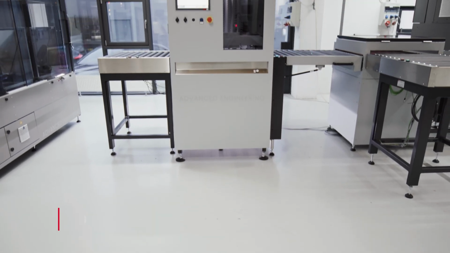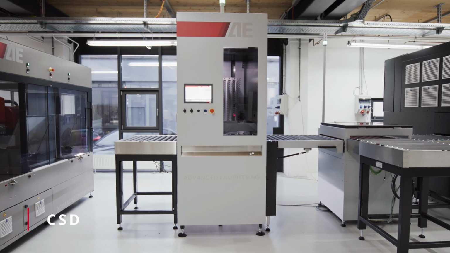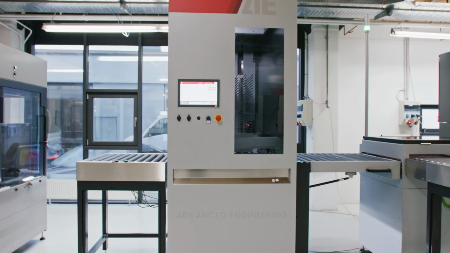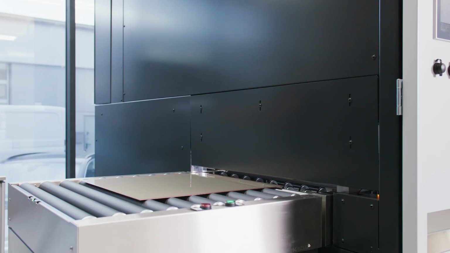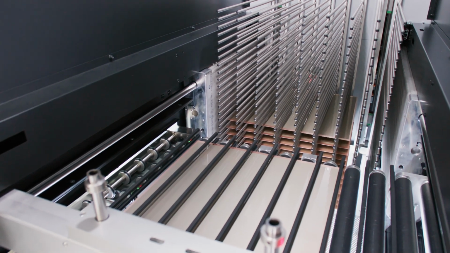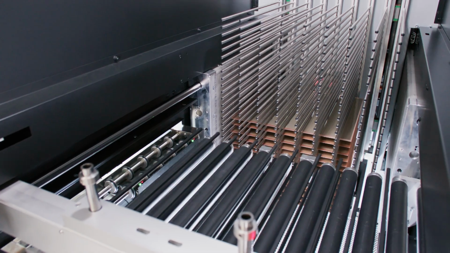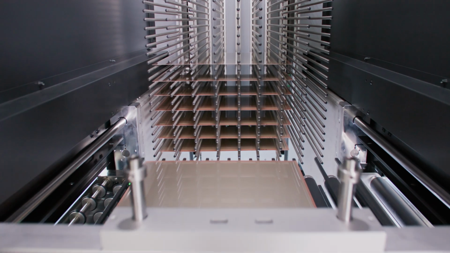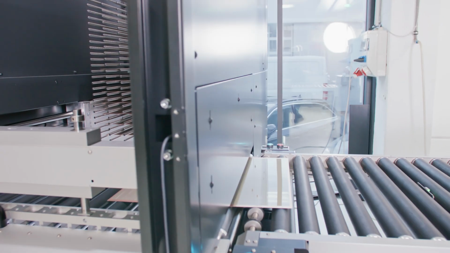The CSD is a flexible storage solution designed to accommodate a wide range of operational modes, catering to the diverse demands of factory automation. It serves as an overflow buffer, a hold time buffer, or knock buffer, seamlessly adapting to various production needs. This flexibility allows operators to select panels individually from any position for unloading at their convenience.